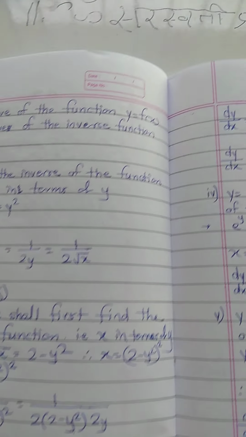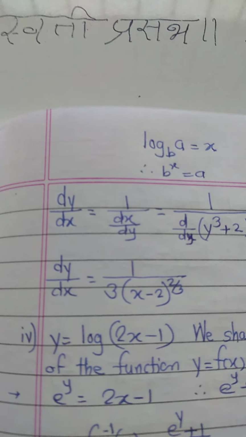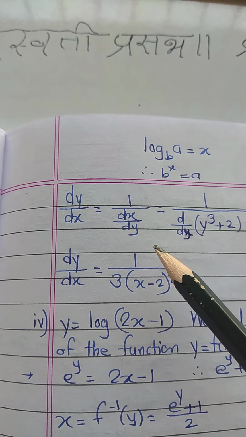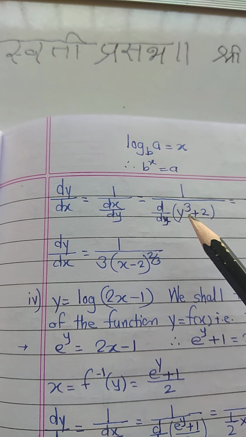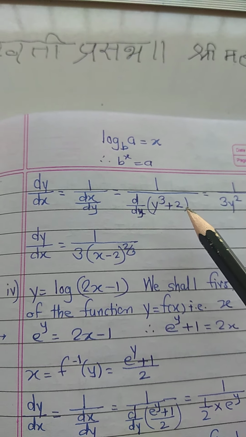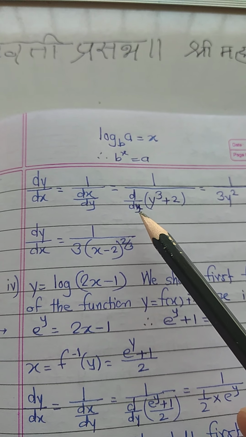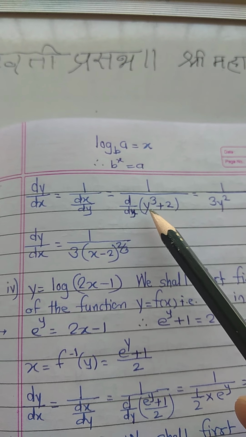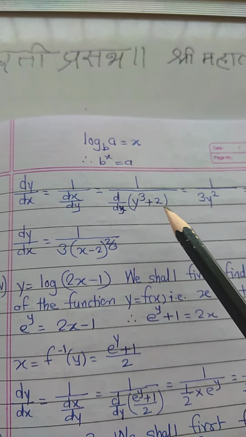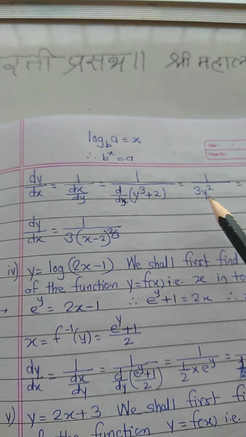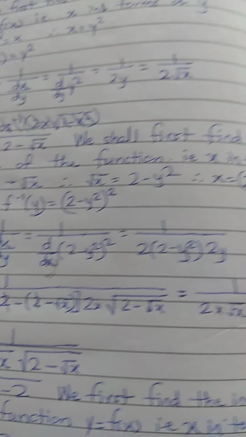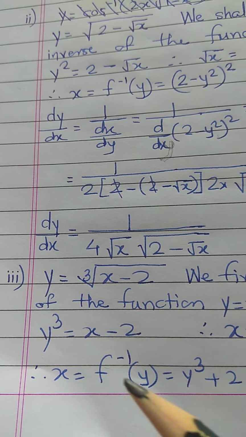We know that dy by dx is always equal to 1 upon dx by dy. But what is x here? X is y cube plus 2. Differentiating with respect to y, the derivative of y cube is 3y square, derivative of constant is 0. Now y square is, see here, this y square is x minus 2.